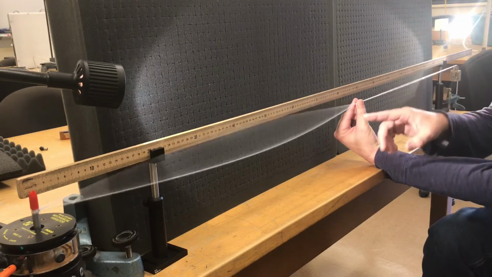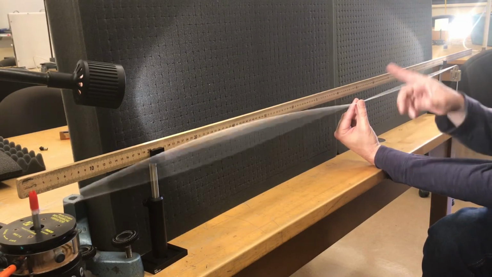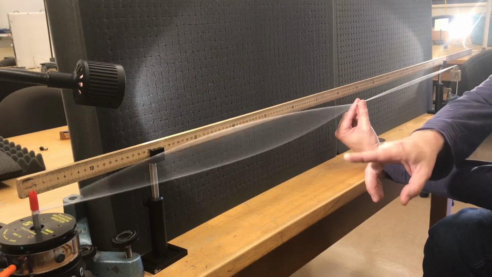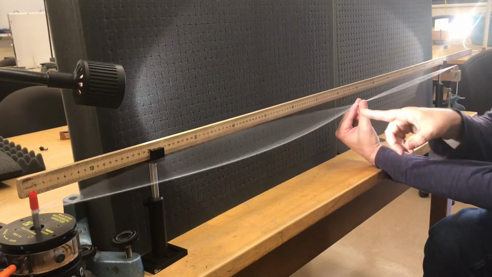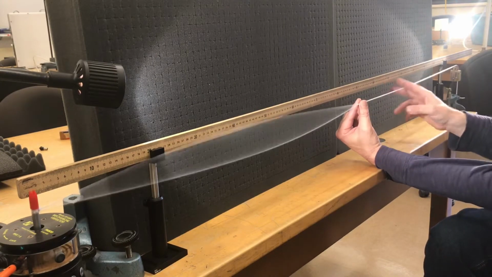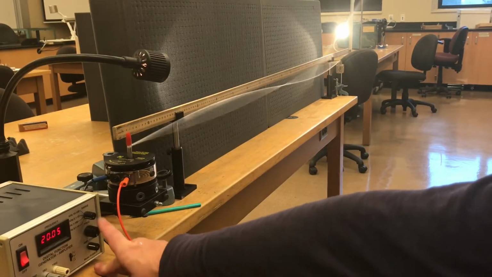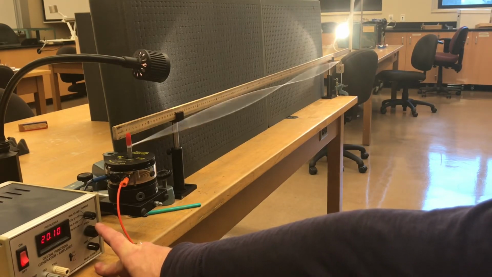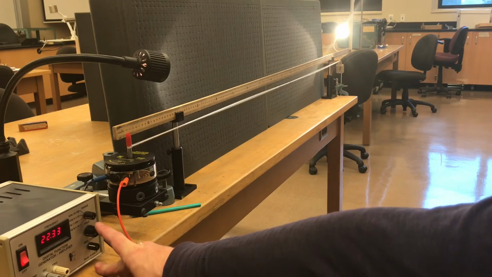So because we were sending two waves for the time to go down and back, that's the same as sending one wave in the time it takes to go from there to my finger and back. We can keep turning up the frequency from here and squeeze more waves onto the string and watch what happens. So that was 20 hertz.